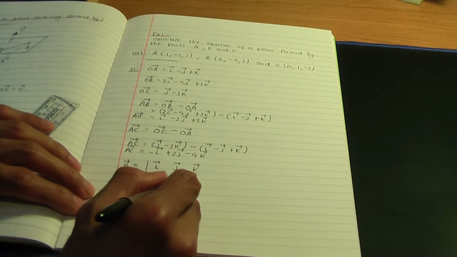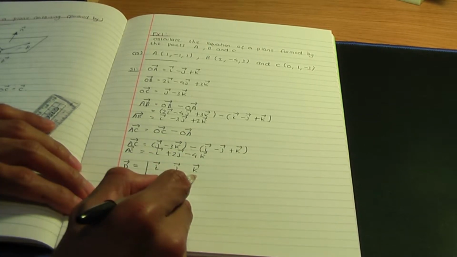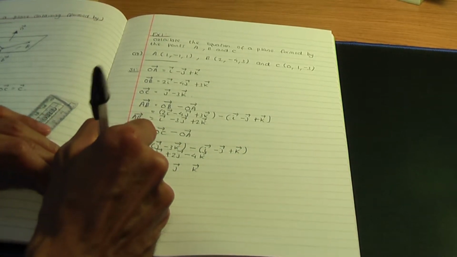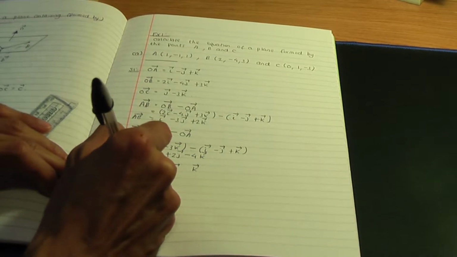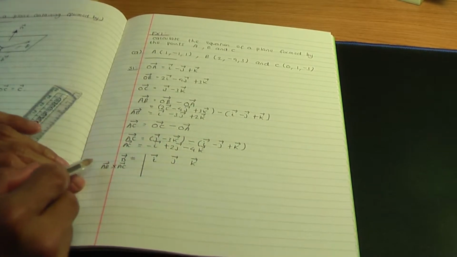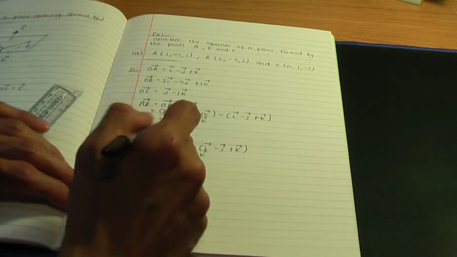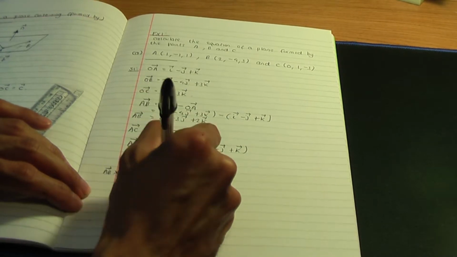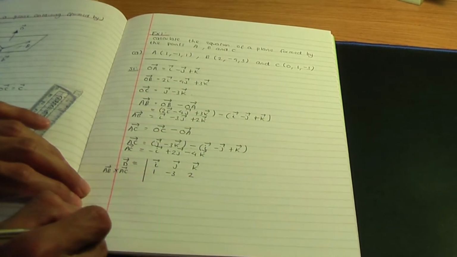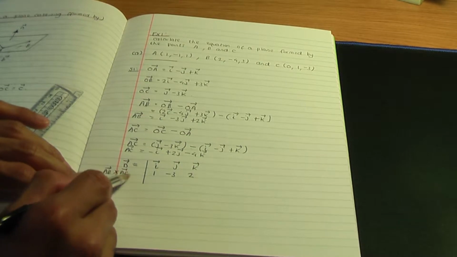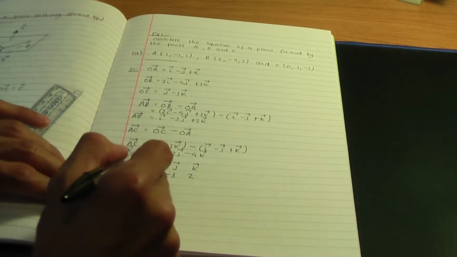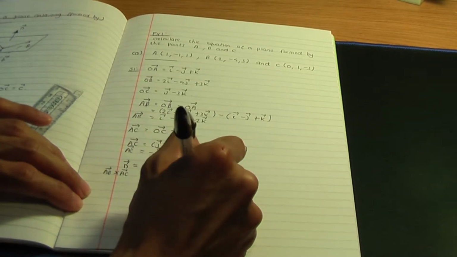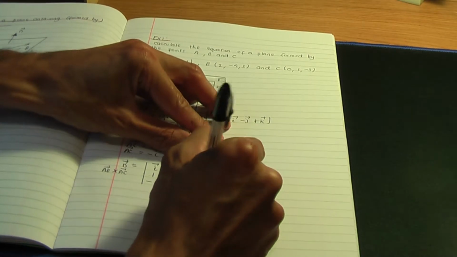In the second row, these are the coefficients of i, j and k in AB, okay? As we're doing AB cross AC, first you need to write down the coefficients in AB, okay? And the coefficients in AB of i, j and k are 1, minus 3, 2. So 1, minus 3 and 2. And finally, the coefficients of i, j and k in AC are minus 1, 2 and minus 4. So minus 1, 2, minus 4. Okay?